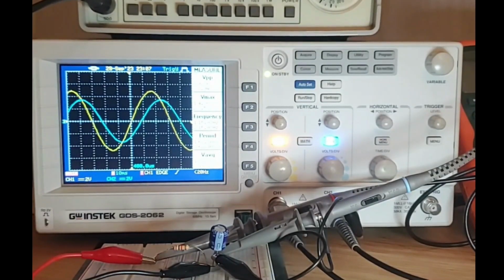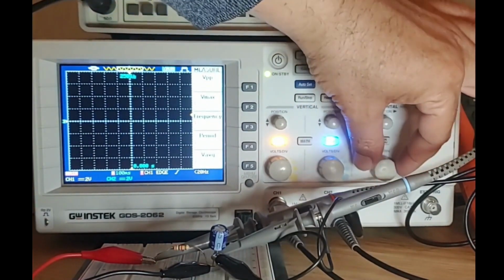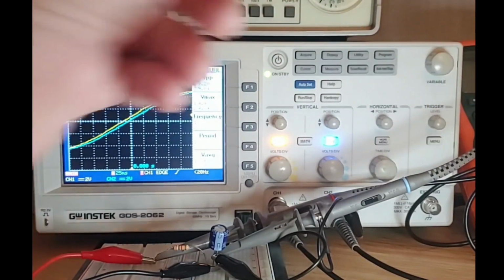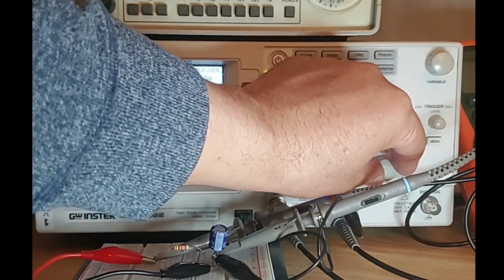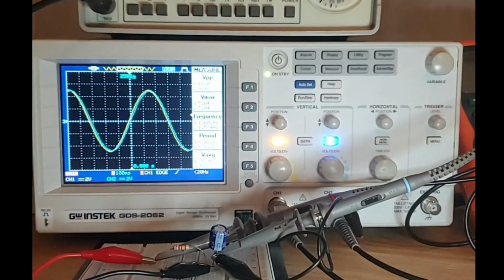So to see that, let's see what will happen if we apply a smaller frequency, right? So instead of applying 16 hertz, I apply a very small frequency. So you see, now I have applied a frequency of 1.6 hertz instead of 16 hertz.